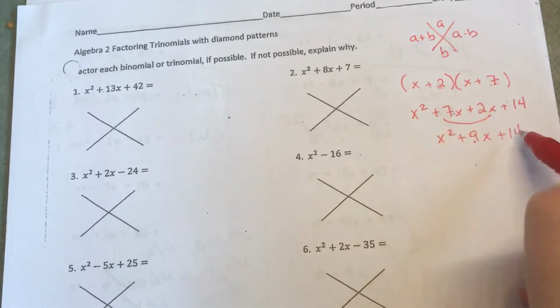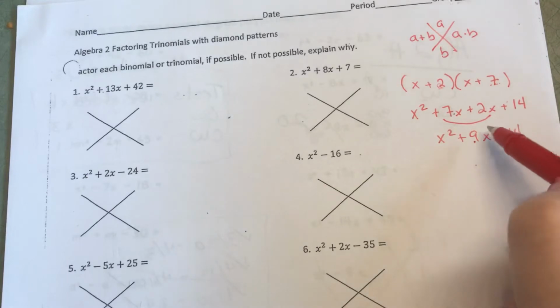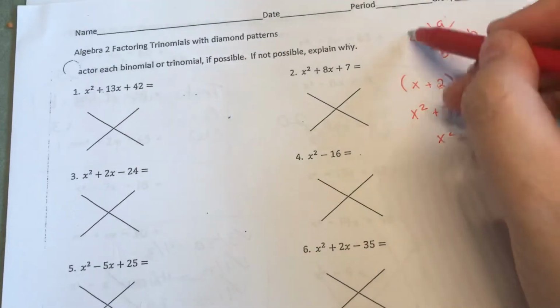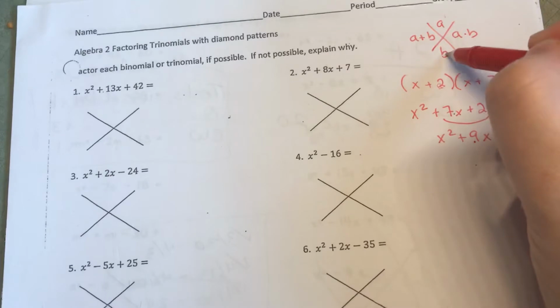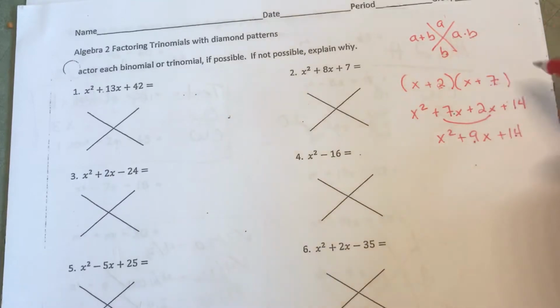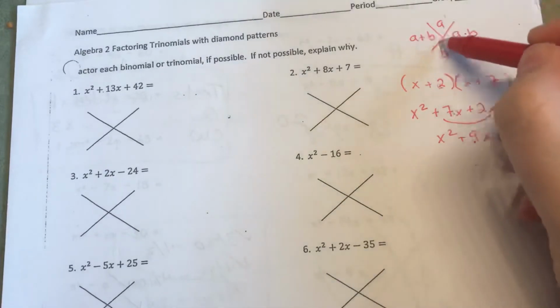The middle term is where these two numbers are added, and the end term is where these two numbers are multiplied. So if we take the same idea, a and b are multiplied and a and b are added.